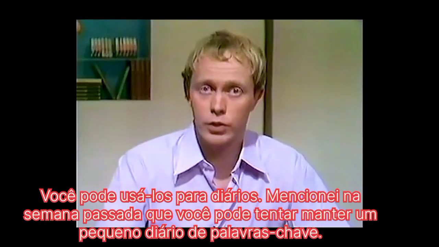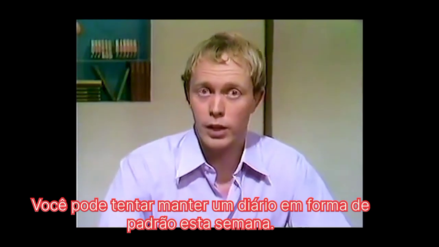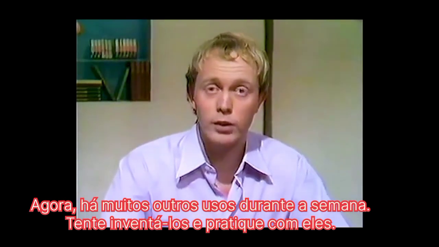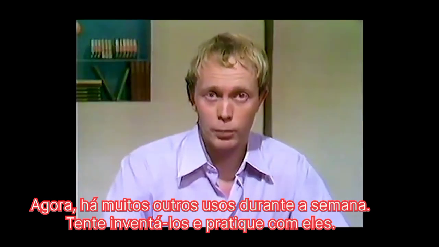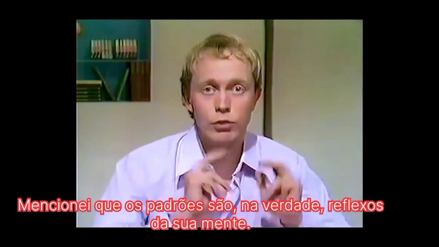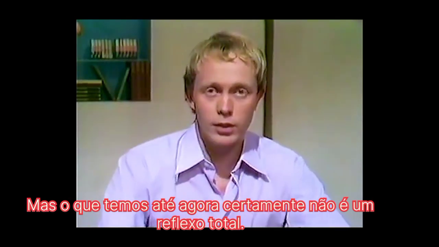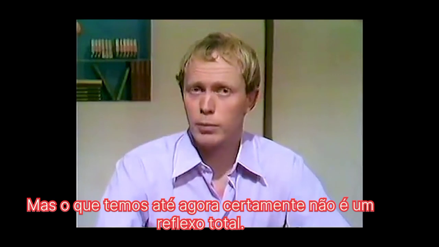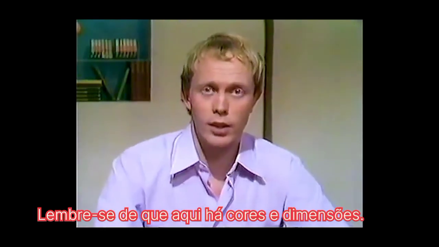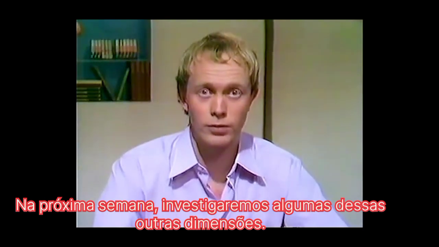I mentioned last week that you might try keeping a little diary of keywords. Try this week keeping a diary in pattern form. Now, there are many other uses. During the week, try and come up with them and practice with them. Now, I've mentioned that the patterns are in fact reflections of your mind. But what we've got so far certainly isn't a total reflection. Remember that there are colors in here and dimensions. And next week, we're going to be investigating some of those other dimensions.